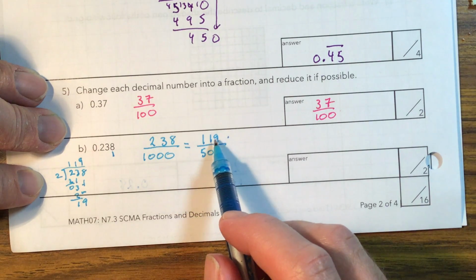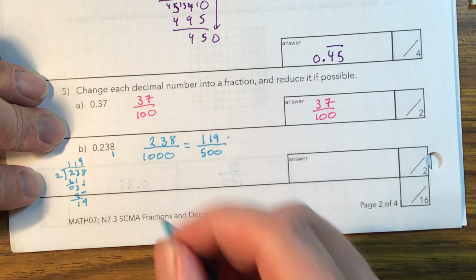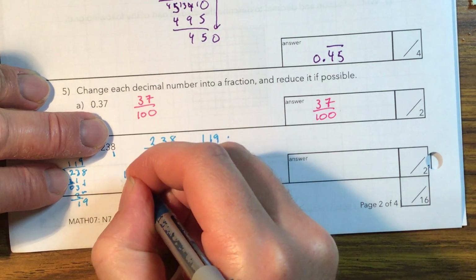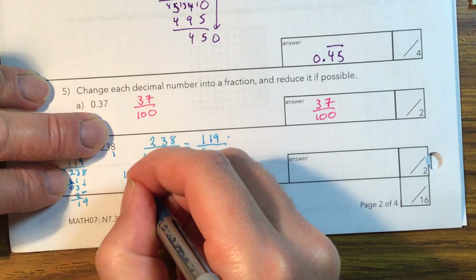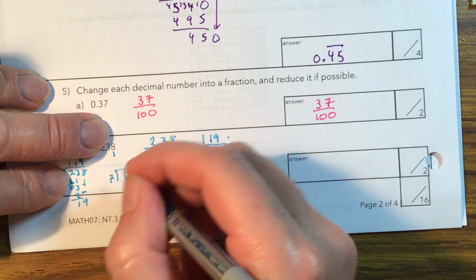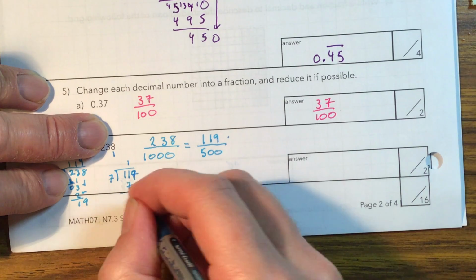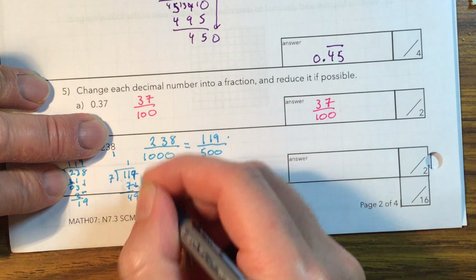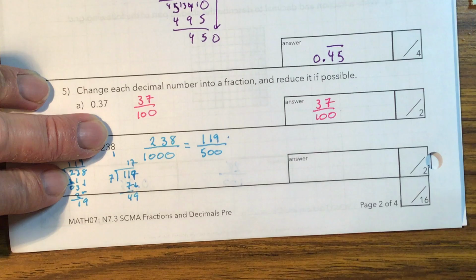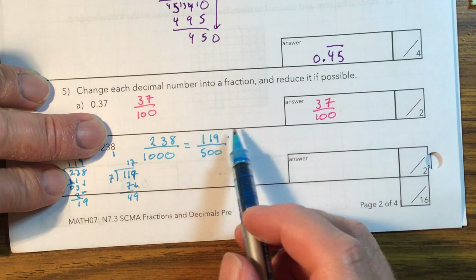Nope. Can it be divided by 7? Well, we have to check 7. 7 goes into 11 once. We get 7. 49. Yes, it can be divided by 7. 7 is the only number that can be divided by.